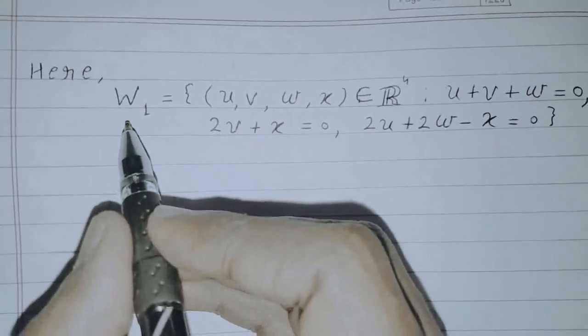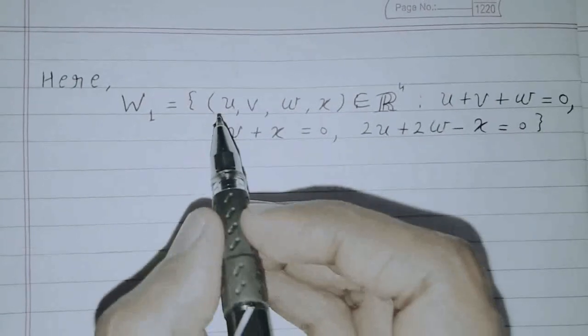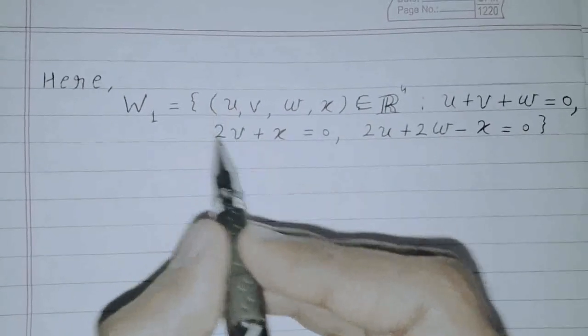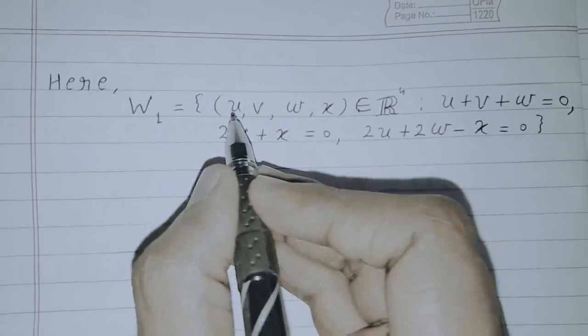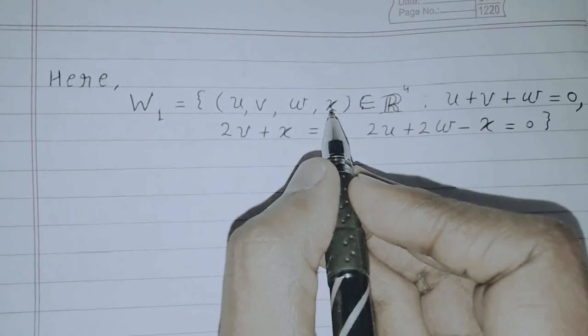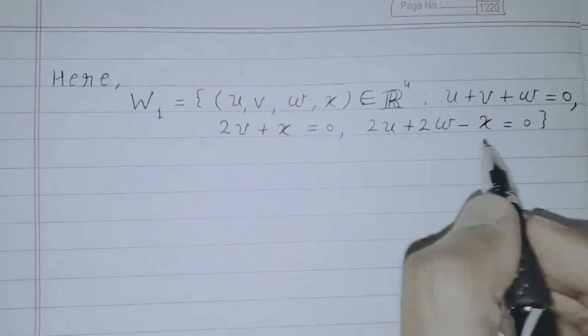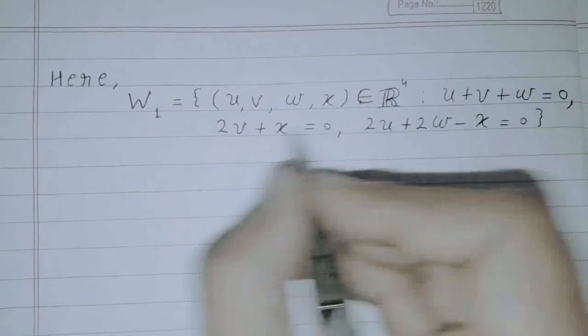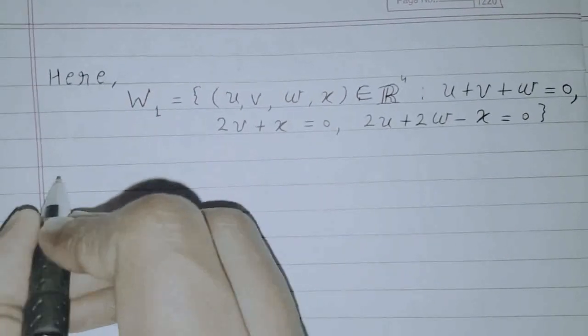Here W1 is a vector space in which every element is a 4 coordinate vector, and each of these elements u, v, w and x are real numbers which are connected by these three relations. We can write these three relations independently down below.